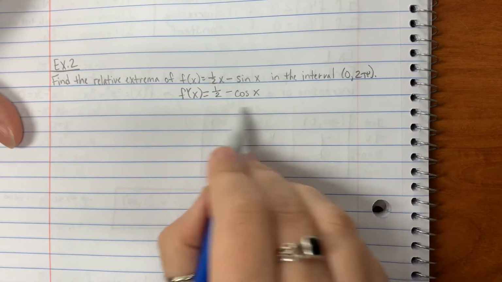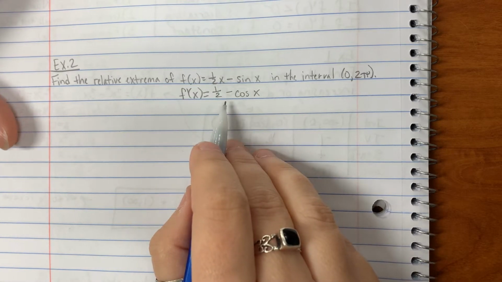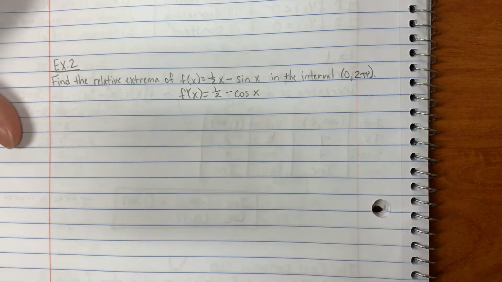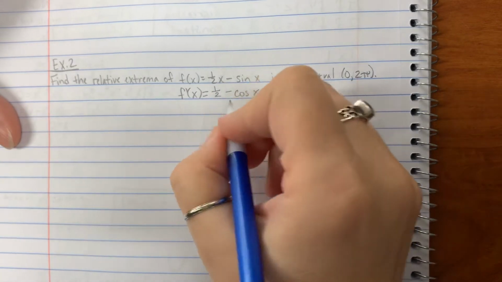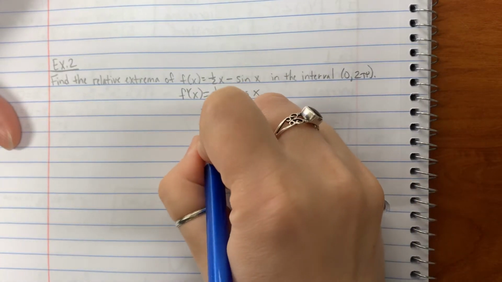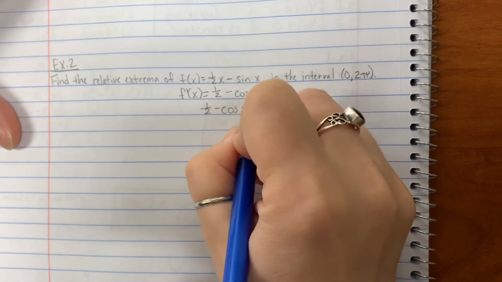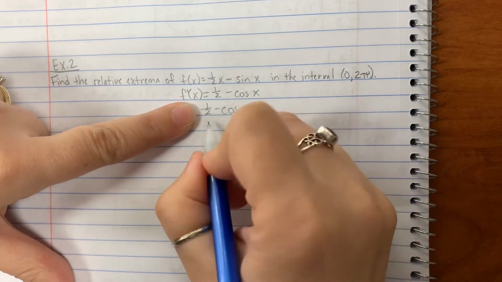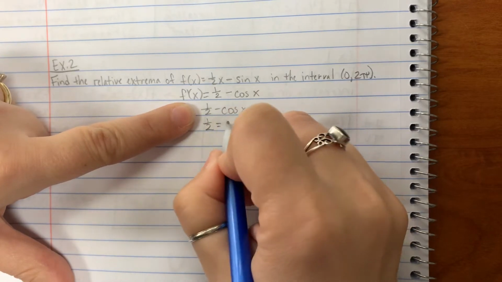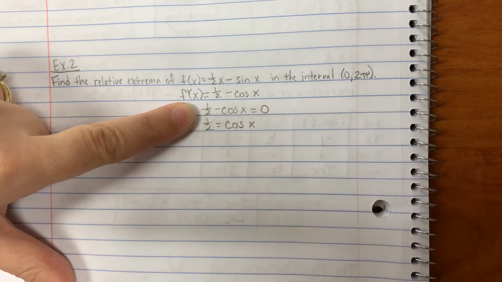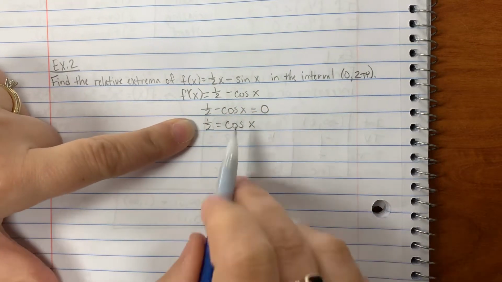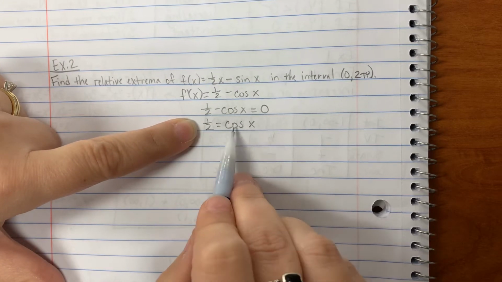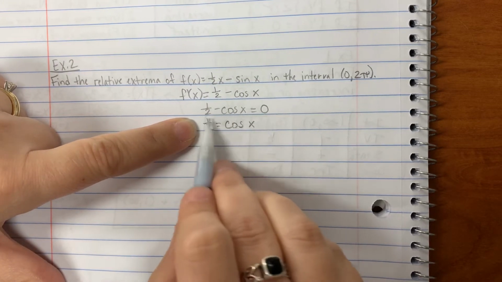And then I need to find out when this is equal to 0 or when it is undefined. There's no situation where it is undefined, but it could be equal to 0. So let's look at that. This equals 0, so I'm going to add cosine to both sides just to get rid of that negative. Then I'm checking to see, okay, when is the cosine of x equal to 1/2?